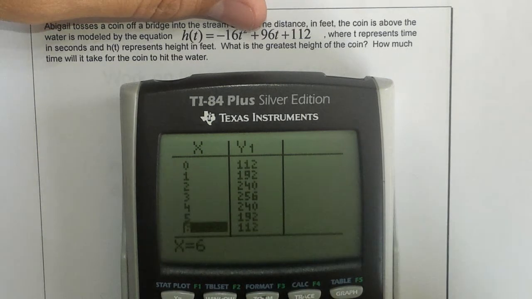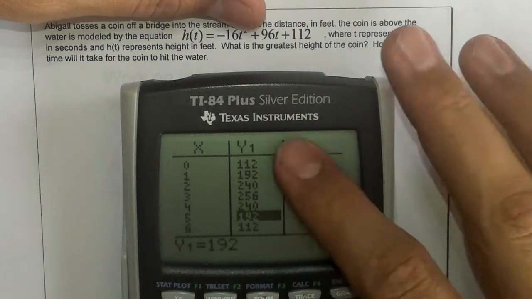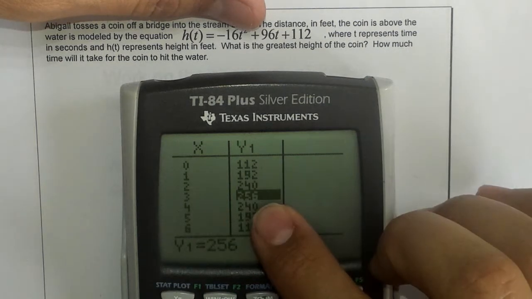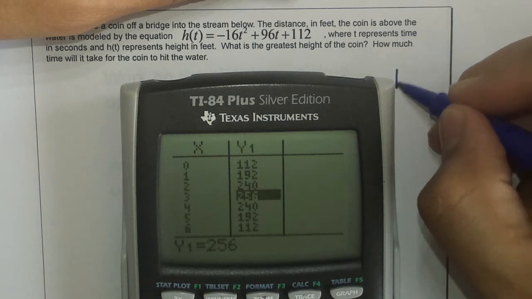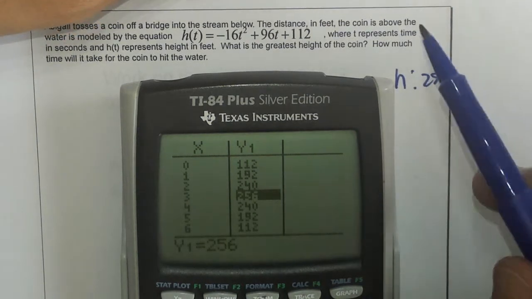Real values, let's look at 0 on. Alright, highest value here is going to be 256. Highest value, I don't see any points higher than it. I notice my vertex, because there's 240, there's 240. 192, 192. Everything around it is symmetrical points, so that has to be my vertex, that has to be my highest point. So my highest point is going to be 256.